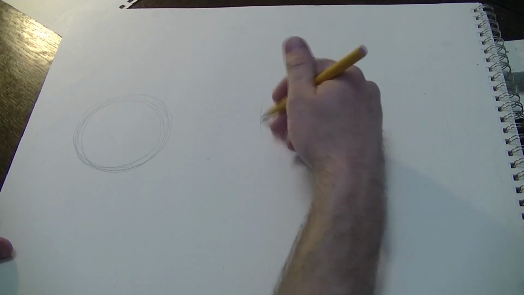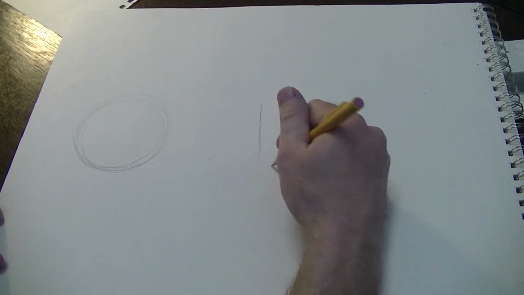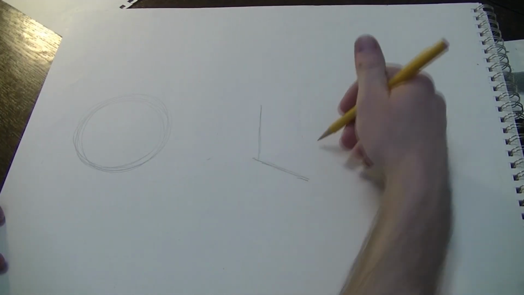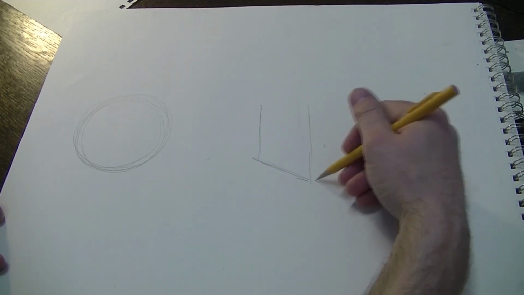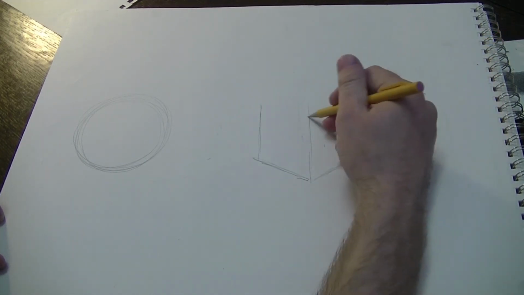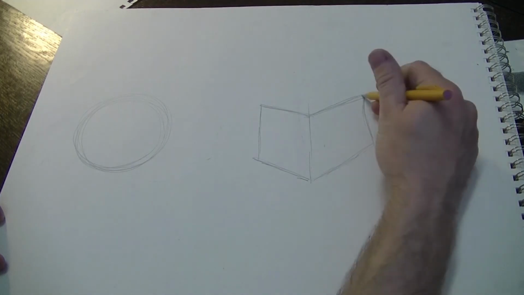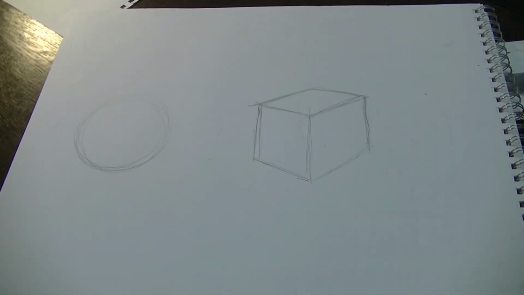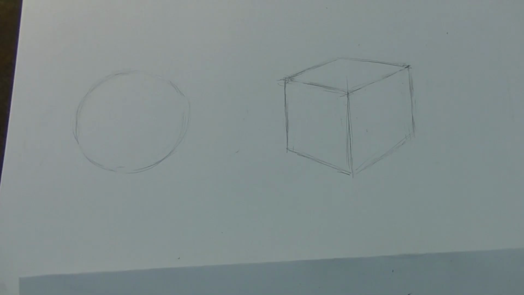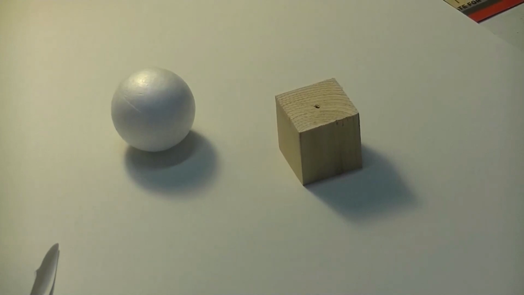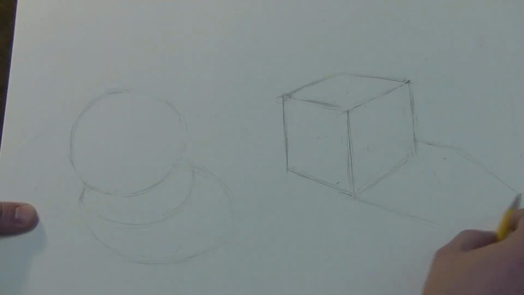Stage 1. In the middle of the page, sketch the cube and the sphere using light lines and no tones. Draw the objects life-size, or preferably a little larger, and make sure their proportions are accurate in relation to one another. To help ground the objects, sketch in the shape of each object's shadow as it is cast on the surface.